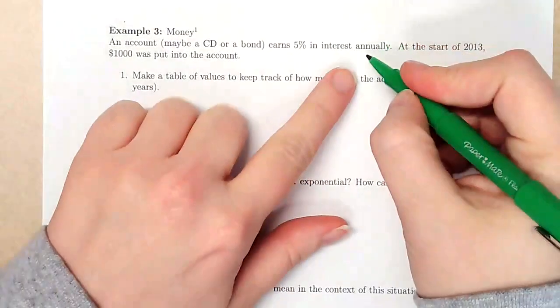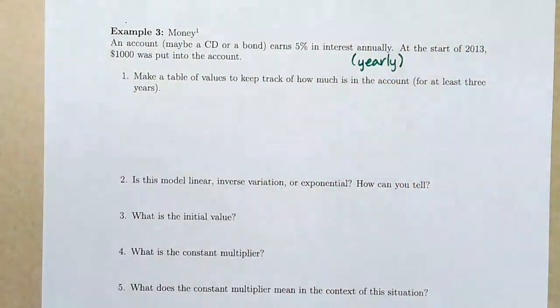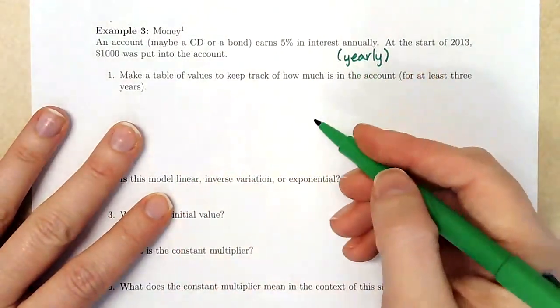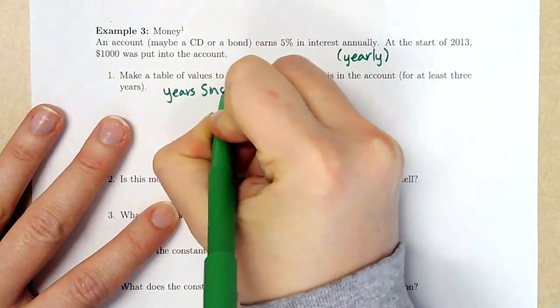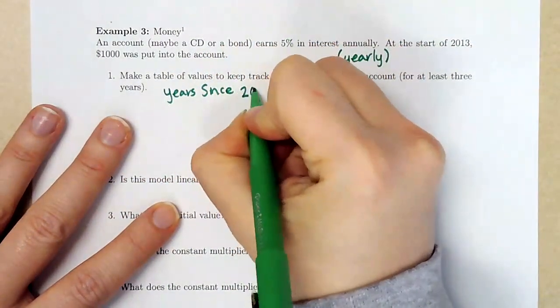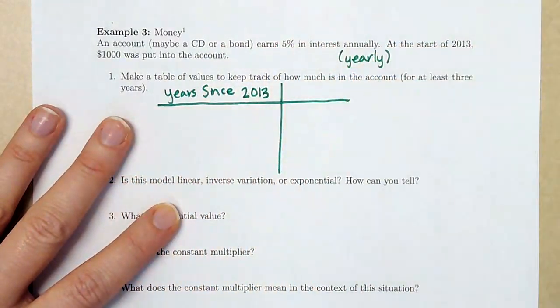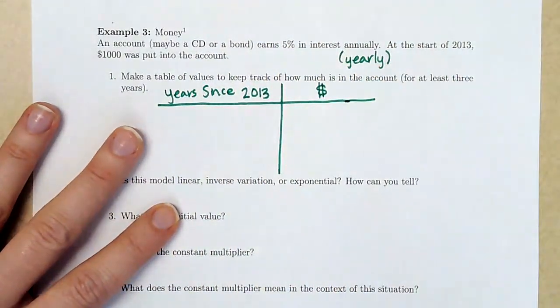First, this word annually means each year. It means every year it takes the amount in there and then gives you 5% interest on that amount for you putting your money in their institution. So we're going to need years since 2013 and money, right? How much is in the account? Money in the account.